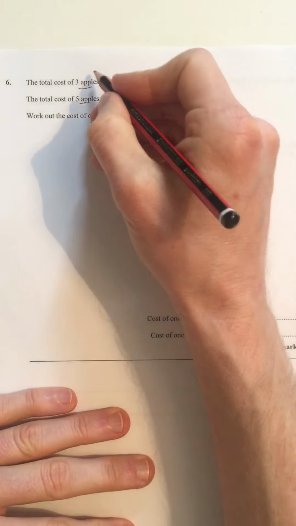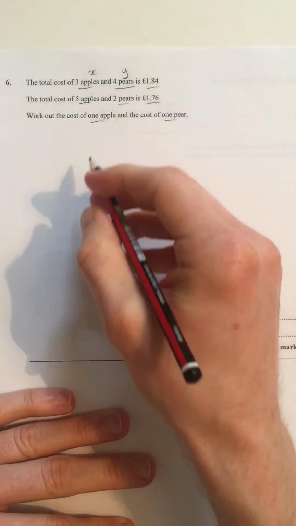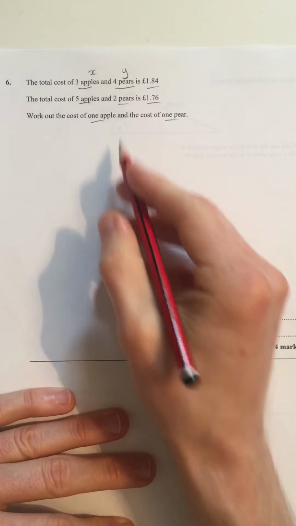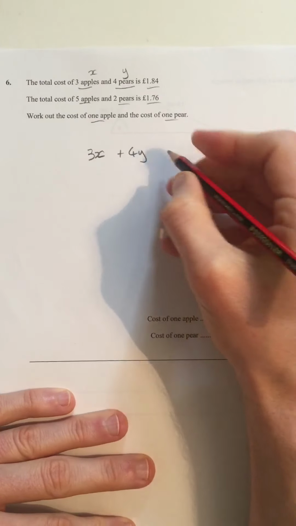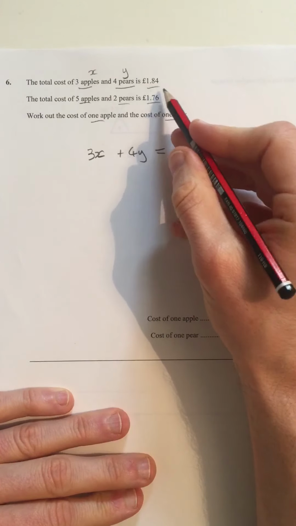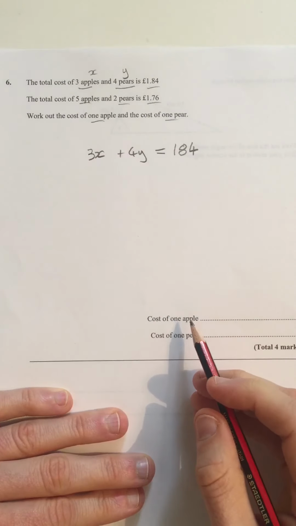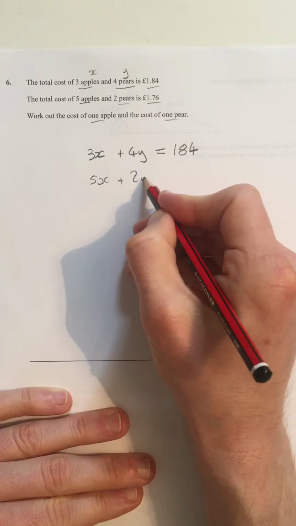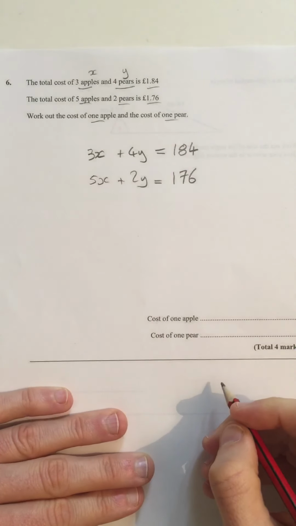If we say the cost of an apple is x pounds and the cost of a pear is y, then we can set up some simultaneous equations. So for the first equation, I'll have 3 apples, so 3x, plus 4 pears, 4y, is equal to... I'm actually going to do it in pence rather than pounds because then I won't have to worry about decimals. So £1.84 is 184 pence. 5 apples, so 5x, plus 2 pears, 2y, is £1.76, or 176 pence.